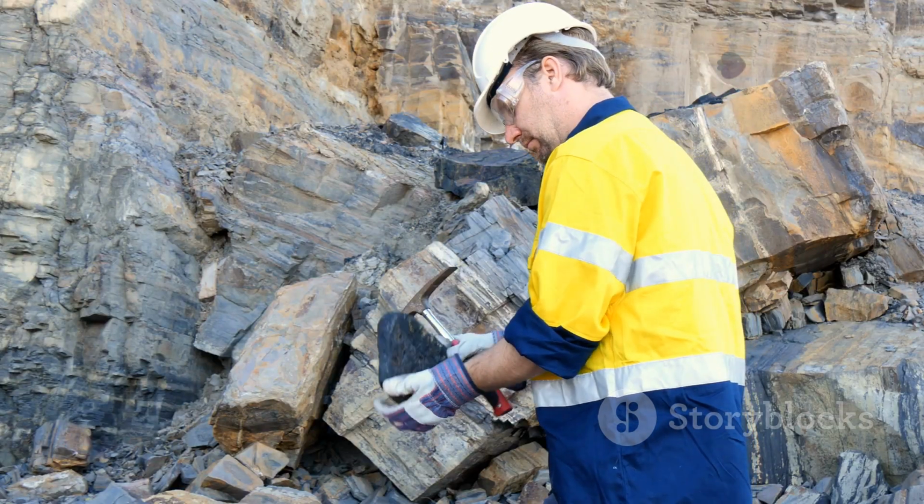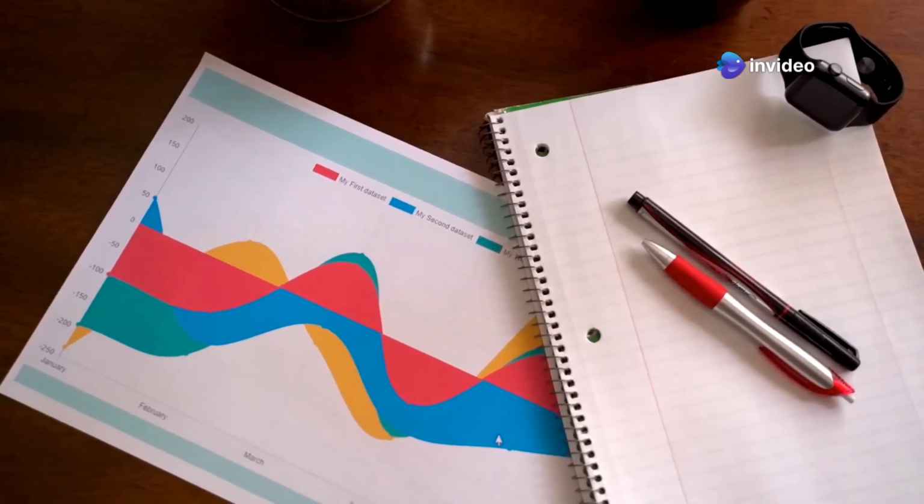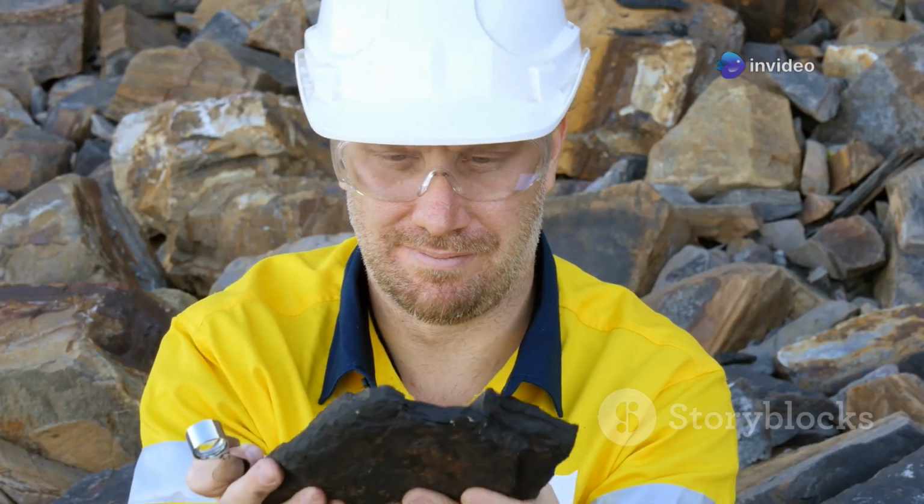It is like reading a complex language. Each curve and deflection tells a part of the subsurface story. It requires careful study to understand fully.